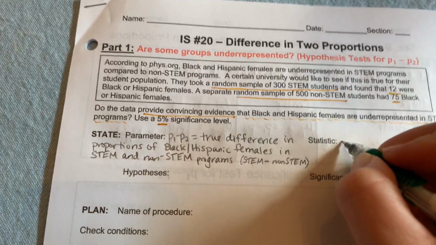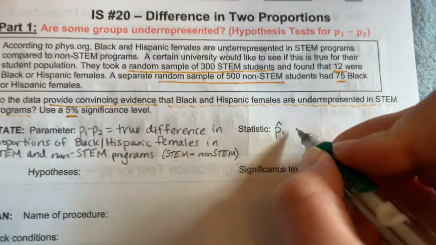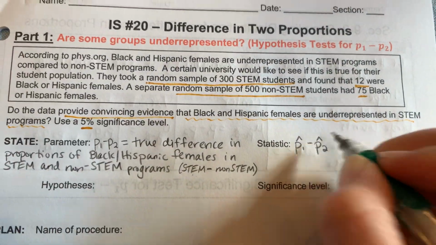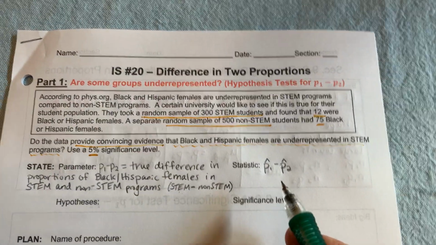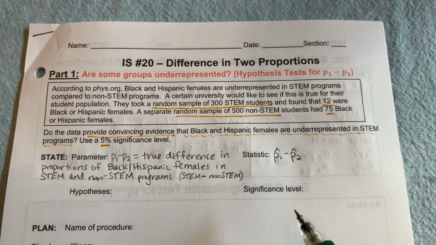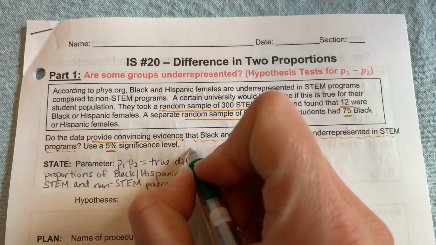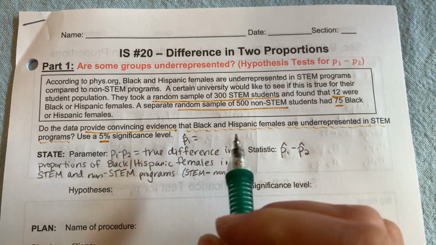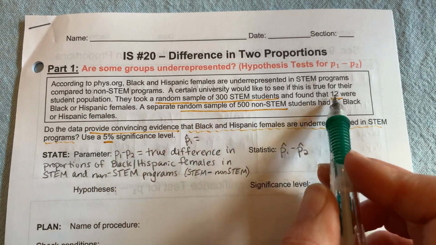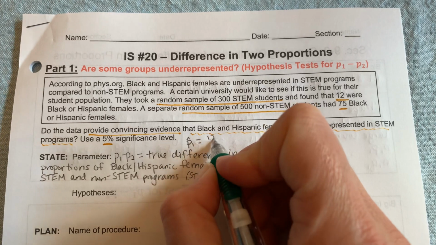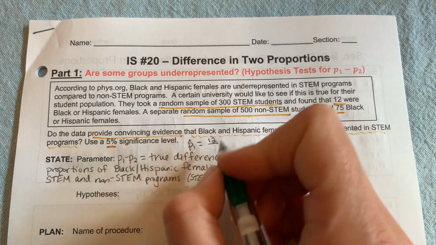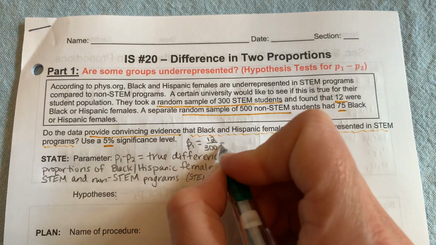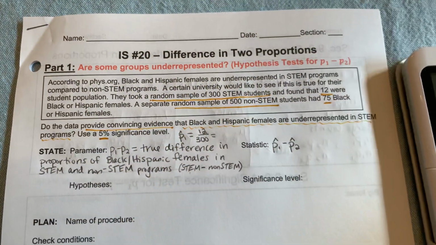So then my statistic is P1 hat minus P2 hat. Okay, so they didn't actually give us P1 hat and P2 hat. We actually have to calculate those. So let's go ahead and do that. P1 hat is going to be the number of Black and Hispanic females in STEM. So 12 divided by the total number of STEM students, so 300. And we just divide that real quick.